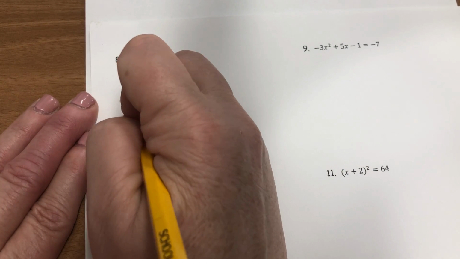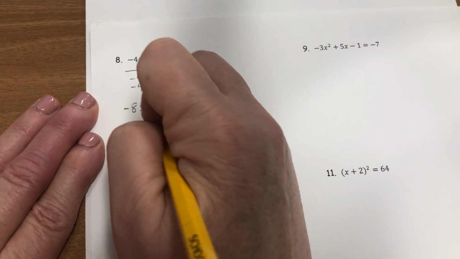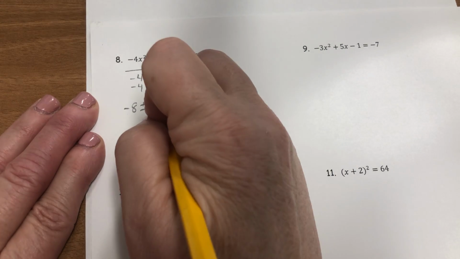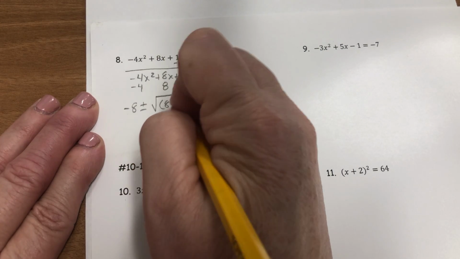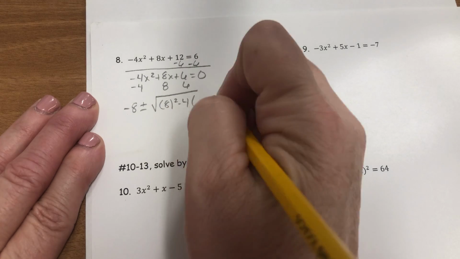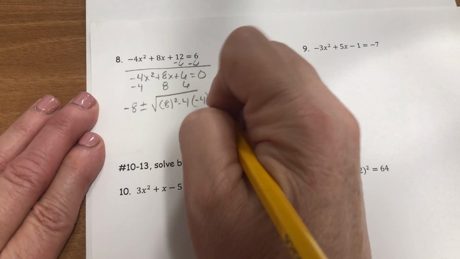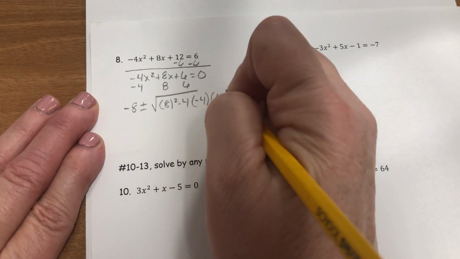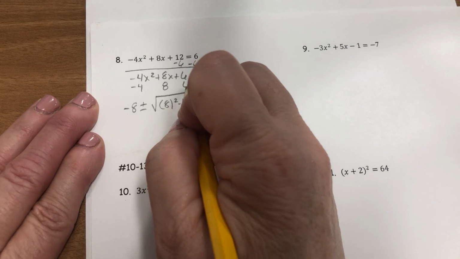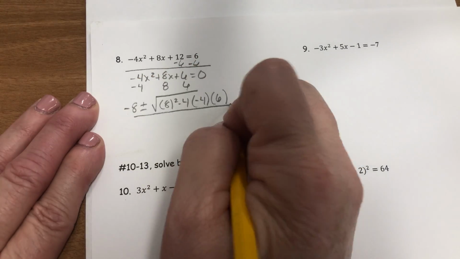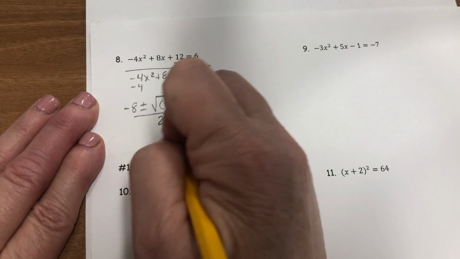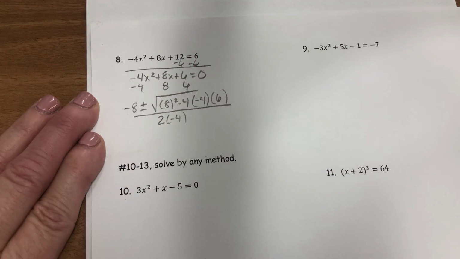So we will have negative 8 plus or minus the square root of 8 squared minus 4ac. Careful, the c is the 6, not the 12. All over 2a, which is 2 times negative 4.